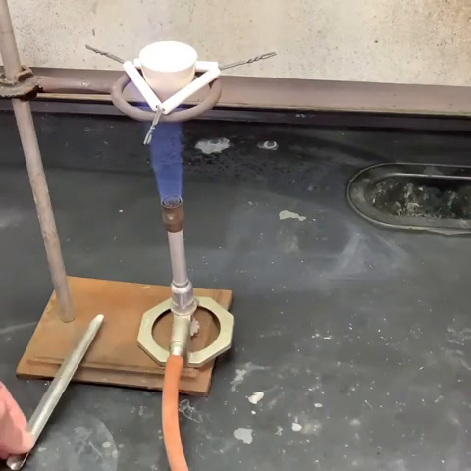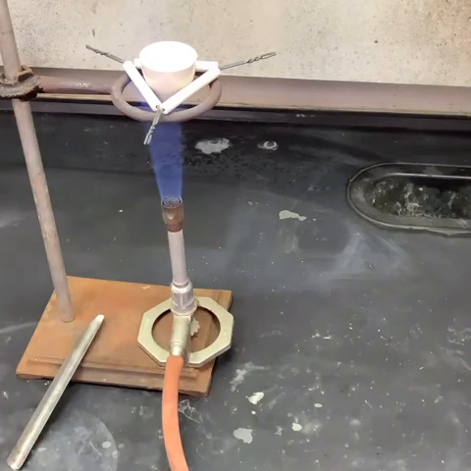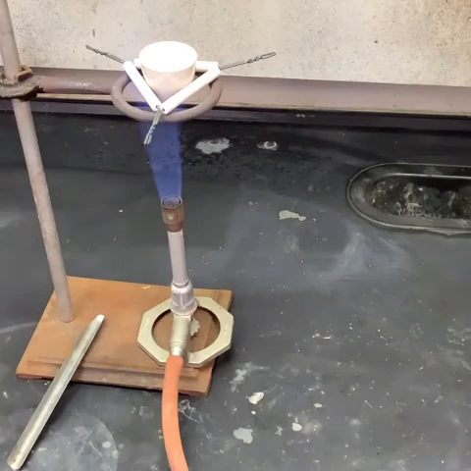So we're going to go ahead and let this thing cook. I'm pretty much just going to stand here, and every couple of minutes I'm going to do what you just saw, stir it up a little bit, and then let it cook.